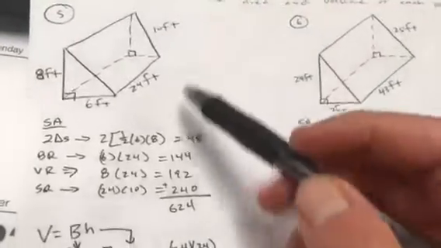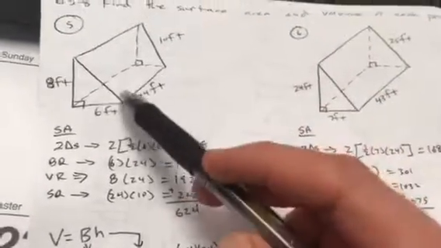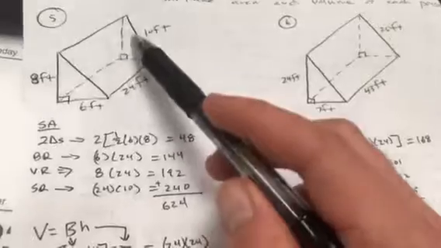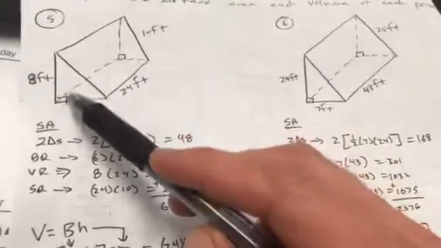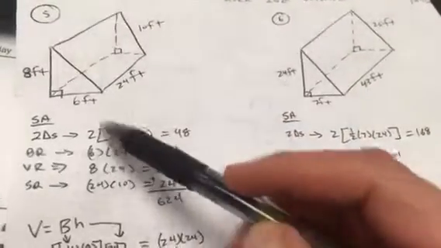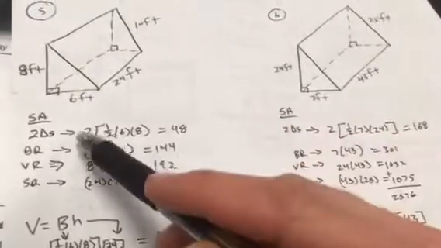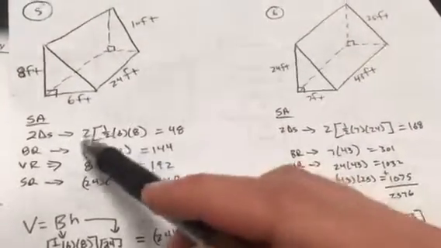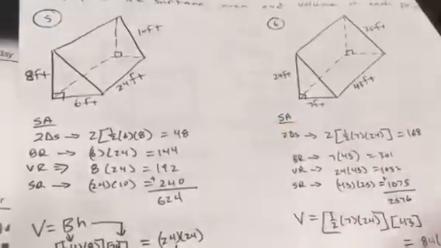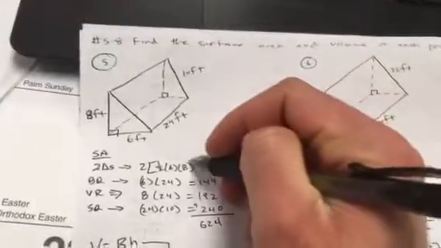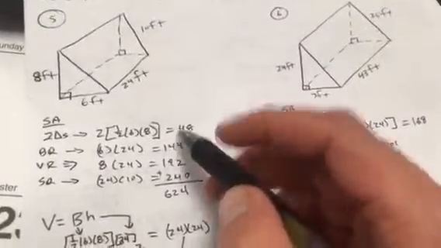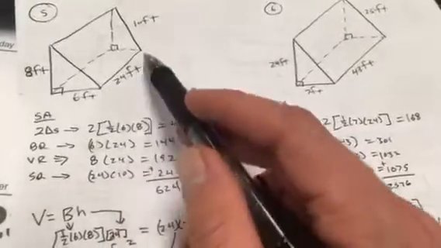Okay, again, surface area is the sum of all the areas. Now, with a triangular prism, you're going to have two triangles that act as the triangular base. The area of a triangle is 1/2 base times height. Now I have 2 of them, so that's going to cancel. It's really 6 times 8. You should probably have another bracket around it. That gets you 48. Now you have a bottom rectangle that's 6 by 24.